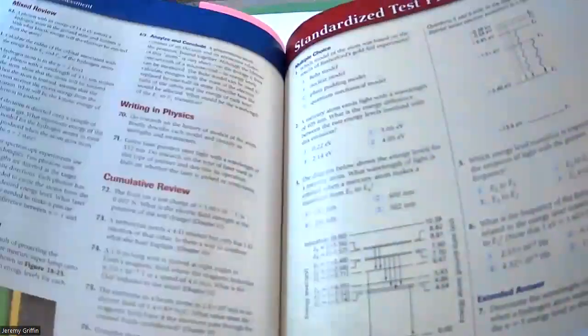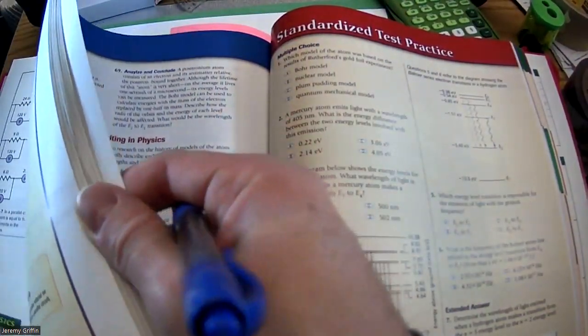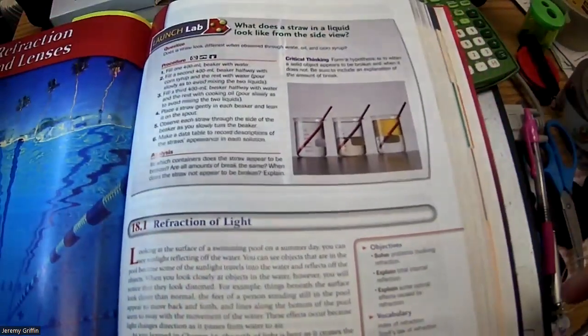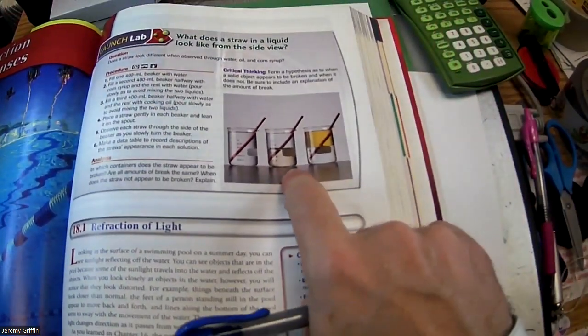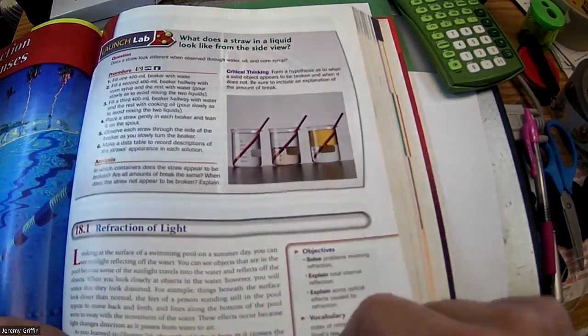Table 18.1. Okay, so find the table in the book. Let's see what options they had. Actually, I'm glad they're saying that's on this list anyway. Because hey, look at that. We got the straws in these different liquids, and it looks like they've been different, right?